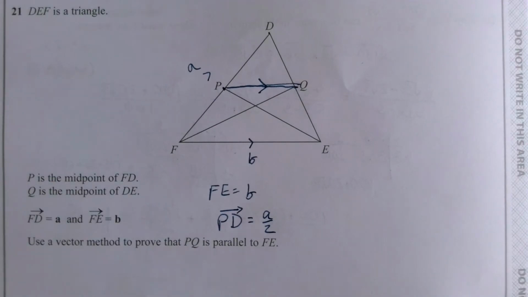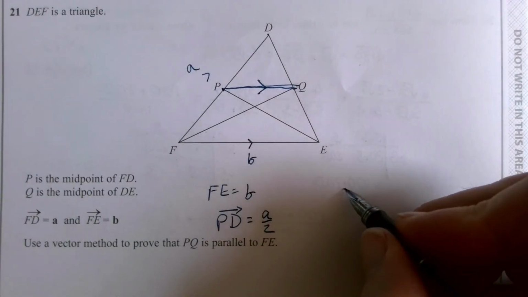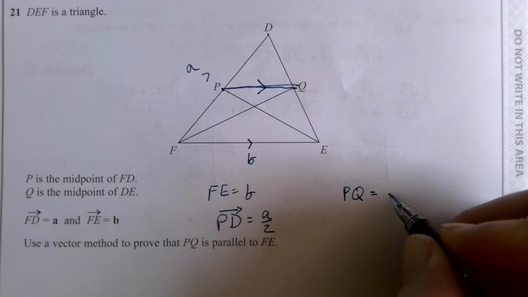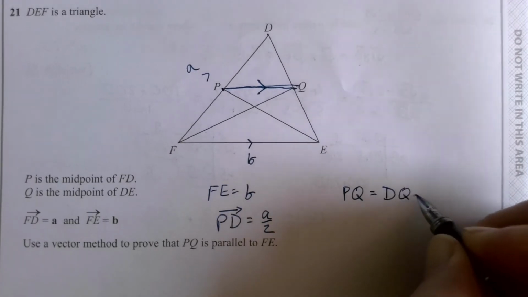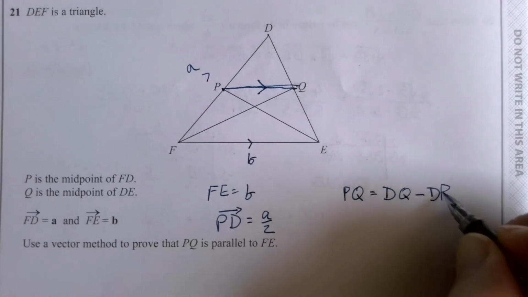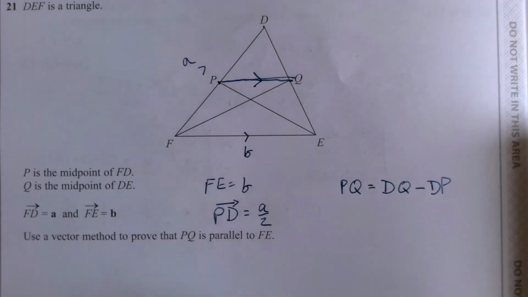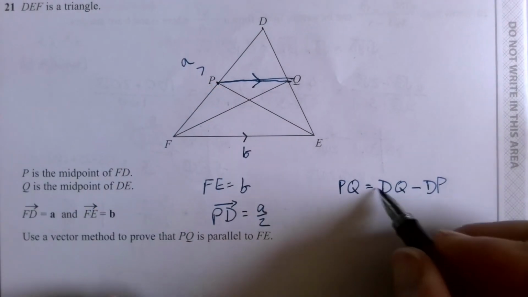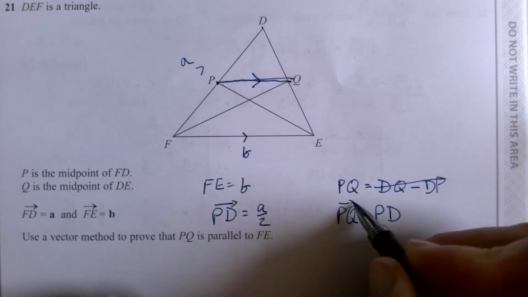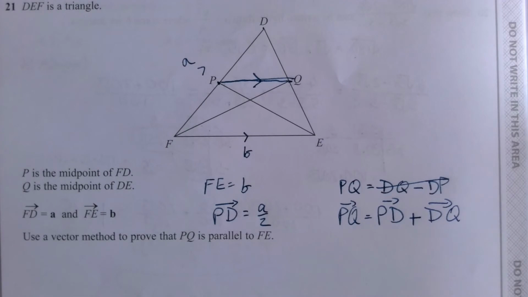I'm then going to think about how I can get from P to Q. I'm starting at P, so what I'm actually saying is going from P to D and then going from D to Q. So I'm going to be adding those two things together.